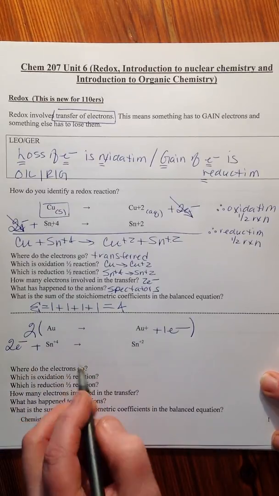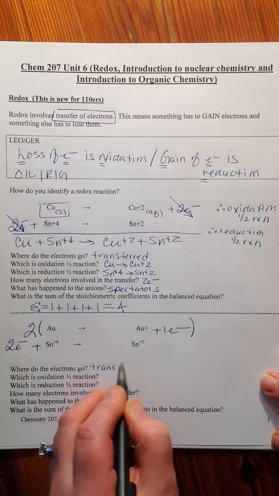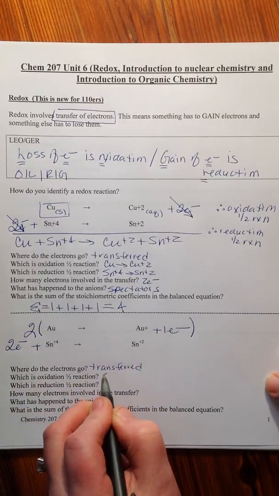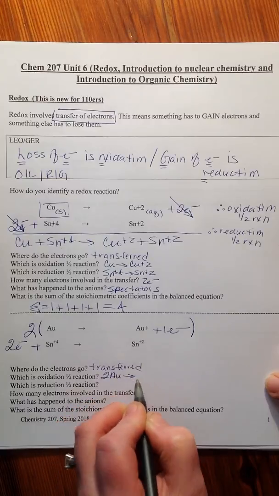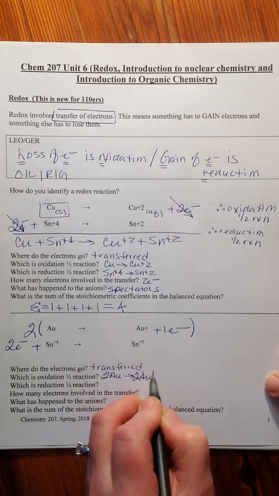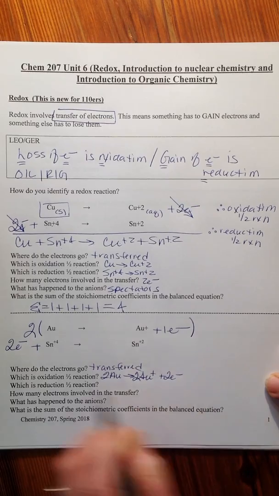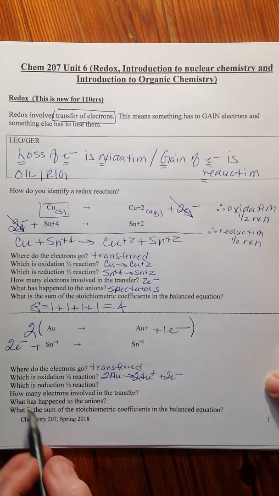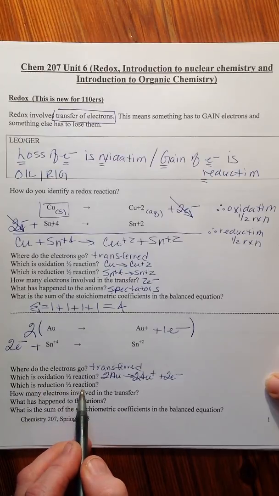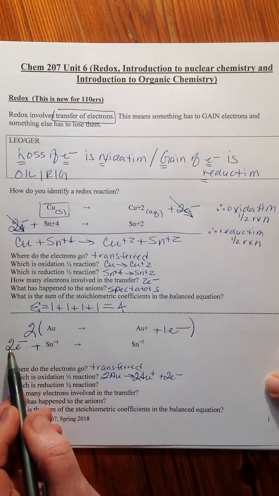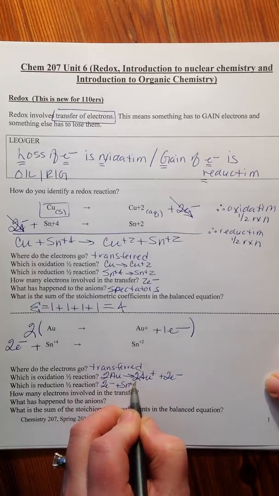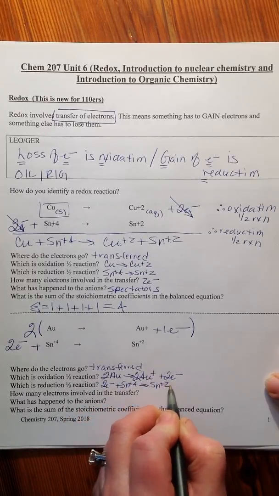Where do the electrons go? They are transferred. Which is the oxidation half reaction? 2 golds yields 2 gold ions plus 2 electrons. This whole reaction multiplied by 2. Which is the reduction half reaction? This one, because these are gained. 2 electrons plus tin 4 yields tin 2.